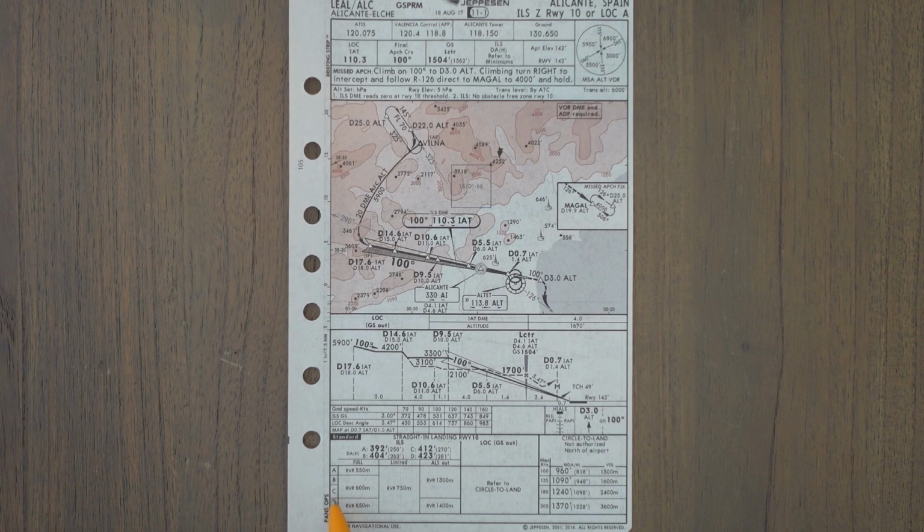That means that we have to have an RVR with full lighting of 600 meters. The RVR stands for runway visual range, and this is a measure of how see-through the air is and how far horizontally you'd be able to see. And you can also see our minimum descent altitude here, or our decision altitude for category C would be 412 feet.